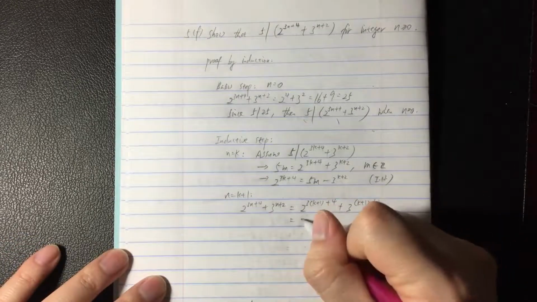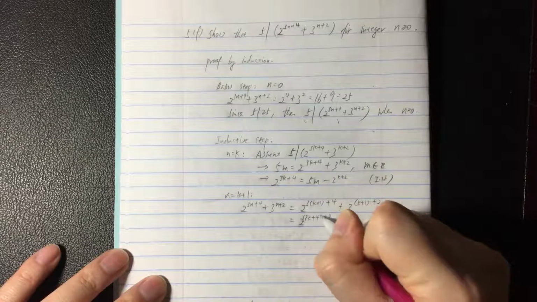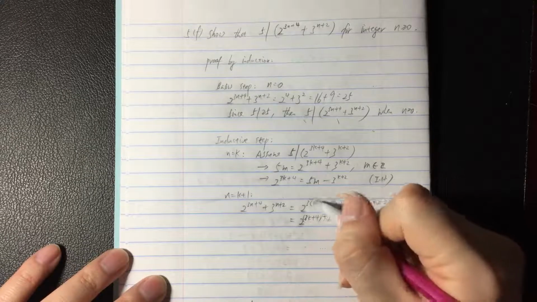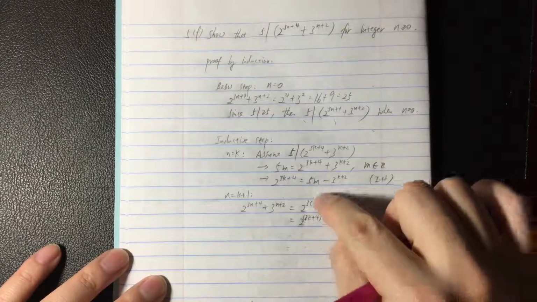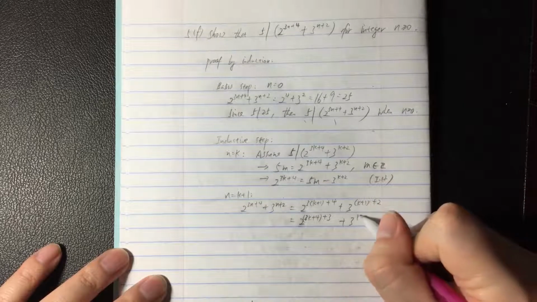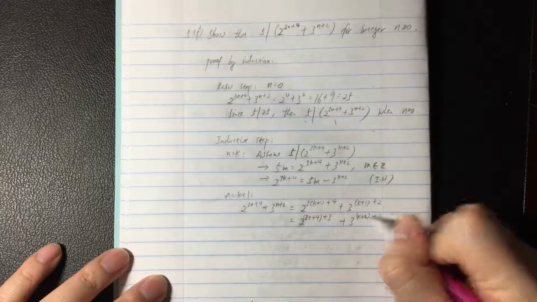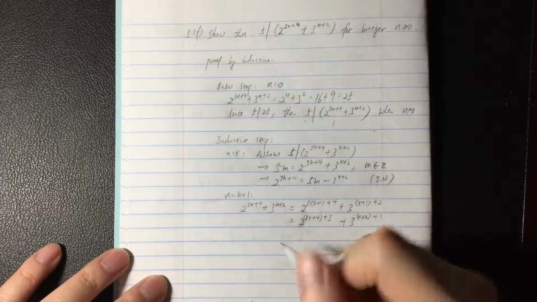For the first term, it can be rewritten as 2 to the power of 3k plus 4 plus 3. I distribute 3, then move 4 to the front. Second part, I can write this as 3 to the power of k plus 2 plus 1. I switch 1 and 2.